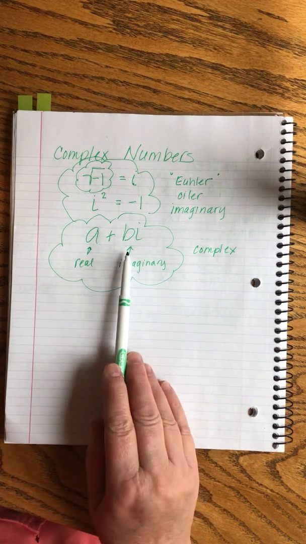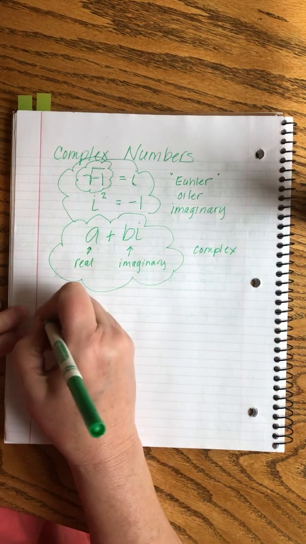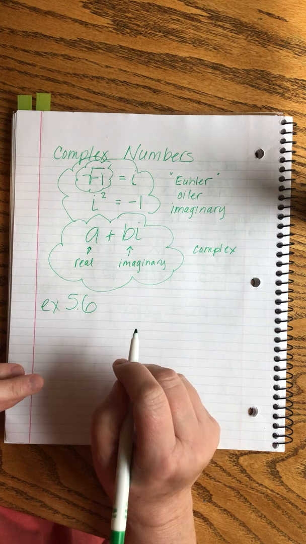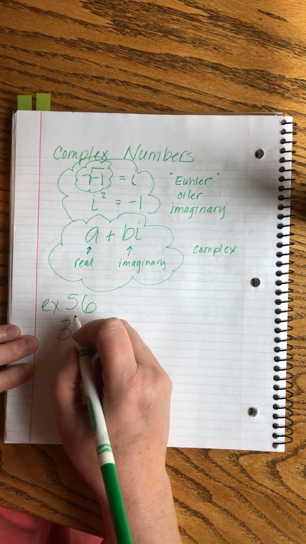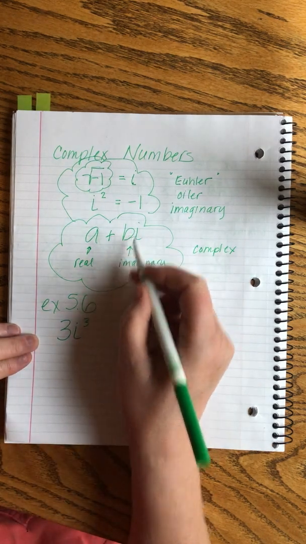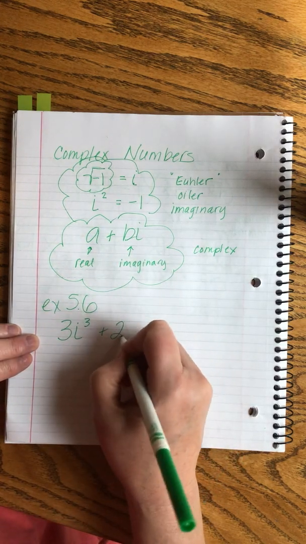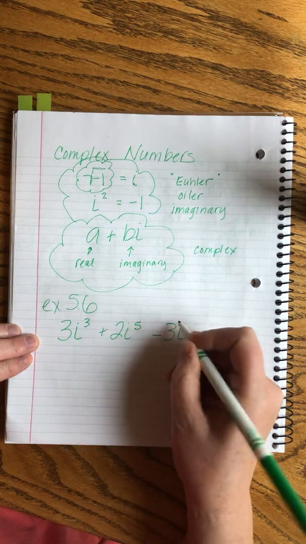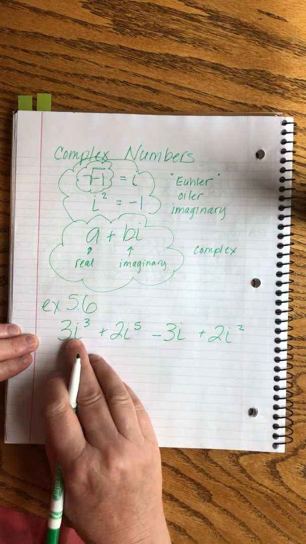Here's the format. We're always looking to put our answers in this form when we're dealing with complex numbers. So let's do example 5.6. In this, we have a string of numbers that have imaginary components, right? So this fits that style. These are all imaginaries. Checking to make sure I'm copying properly.